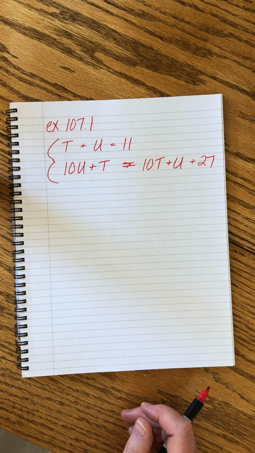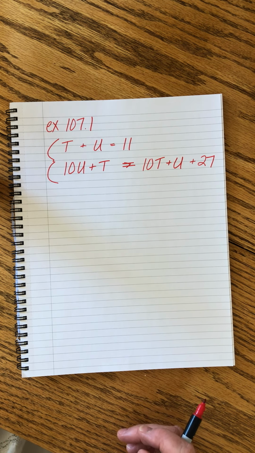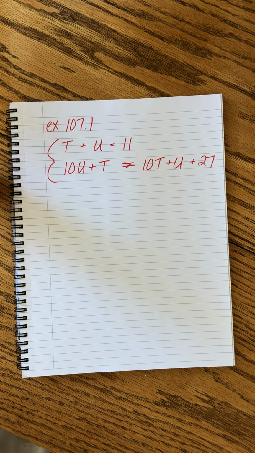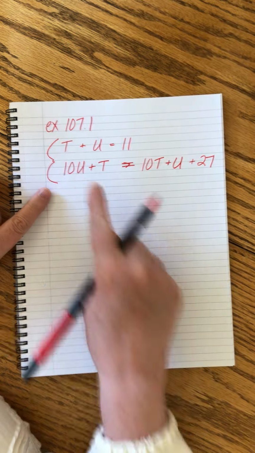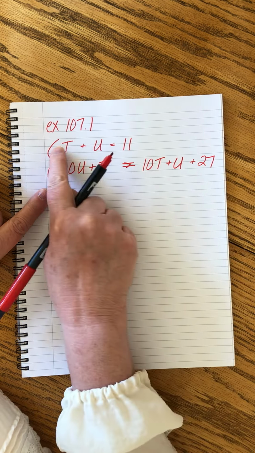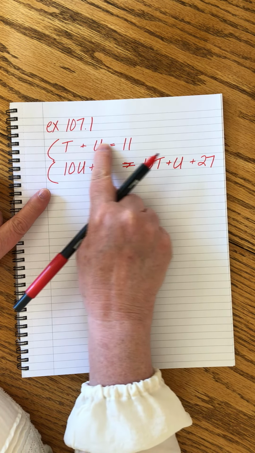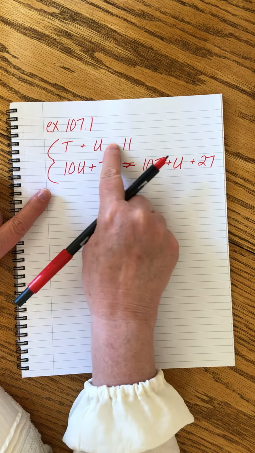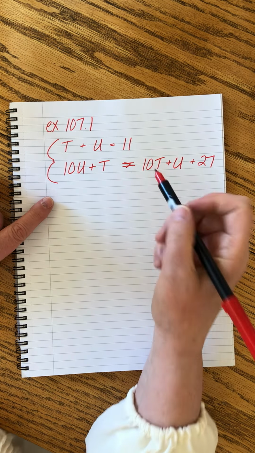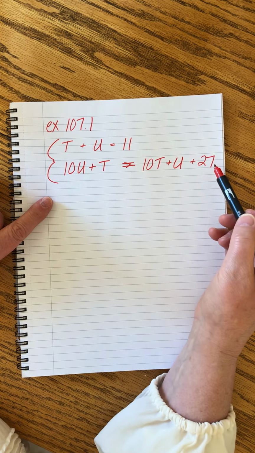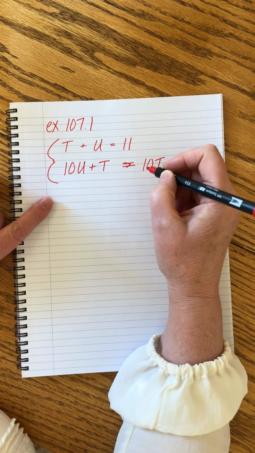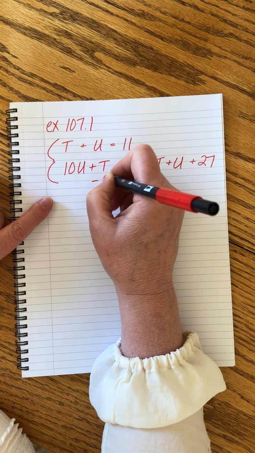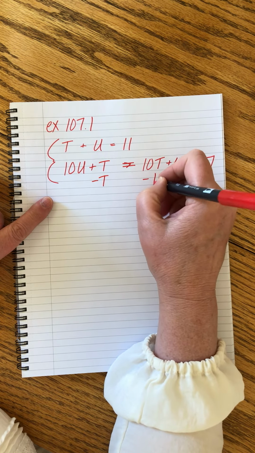Now, these problems are always a little bit unusual in that before we actually decide, do we want to substitute or eliminate or whatever, we have to clean up the bottom equation, okay? And we can see that we're going to be in good shape to substitute here. Let's just clean this up first, and then we'll decide how we want to rearrange this to plug it in. So what I see is that I have t's and u's on both sides. So I'm going to subtract this t and bring it over here.